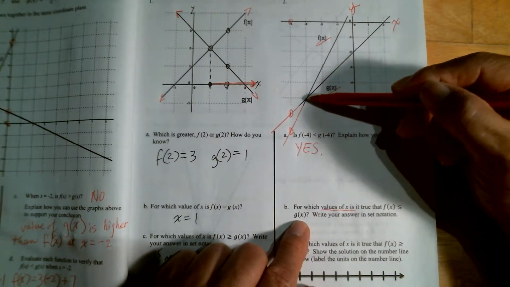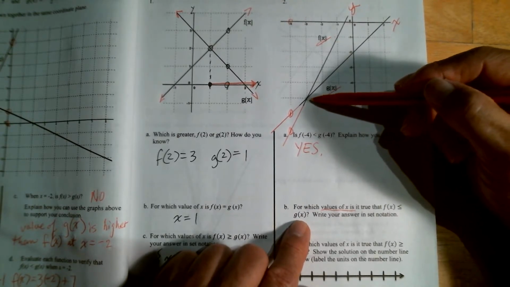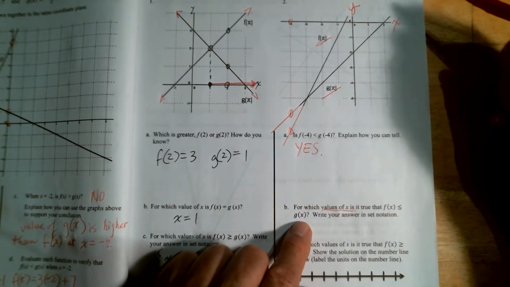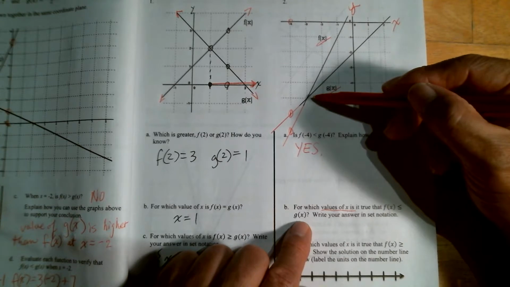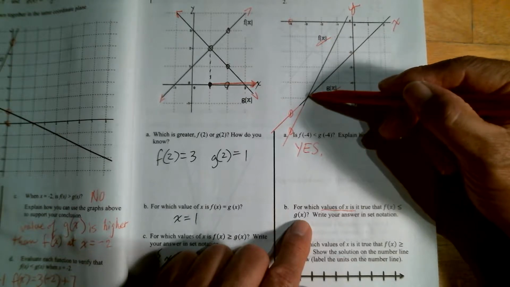So I can just see from this point, from this point this way, f of x is less than or equal to g of x.